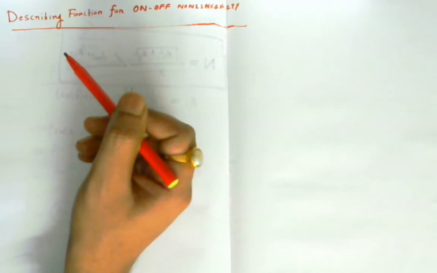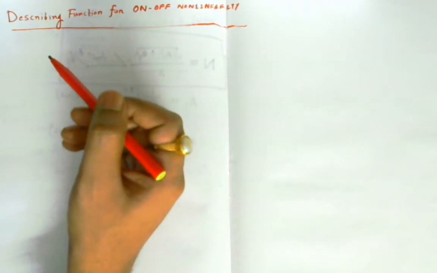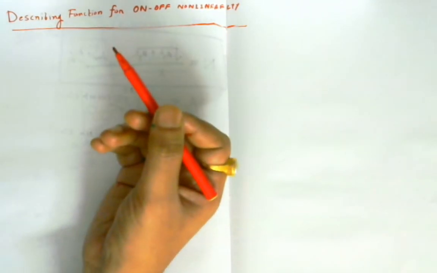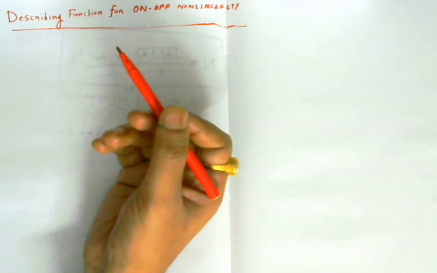You may find different approaches in different books, but what I follow to derive the describing function for different types of nonlinearity, I will try to explain to you.